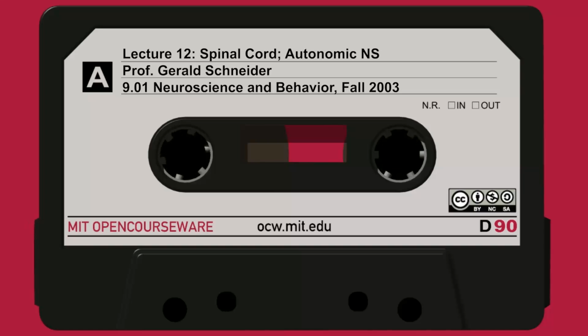Okay, we started class 12 last time, and we're going to go back over what we covered at the end of the last hour. Looking at spinal cord structure in a little more detail, and then the autonomic nervous system. You can also read quite a bit about these things in your textbook. My way of presenting it is a little bit different from the textbook. I'll point out just a few differences.